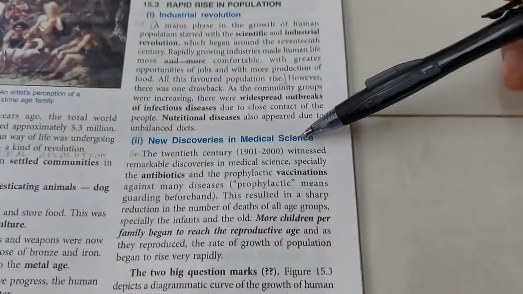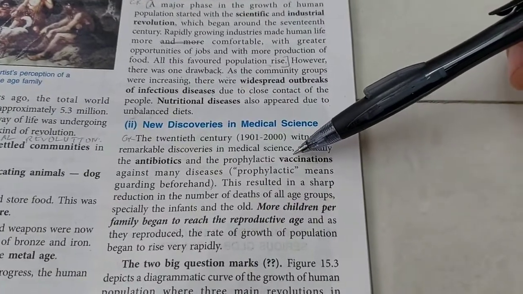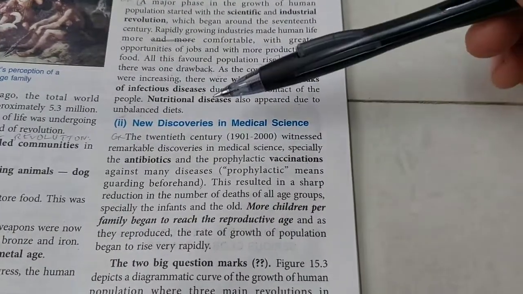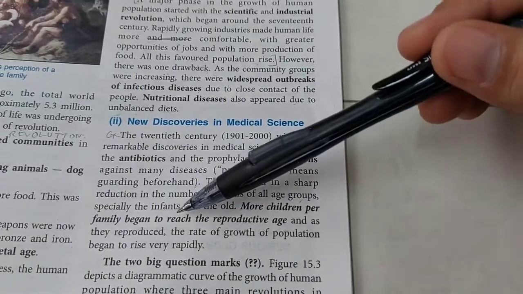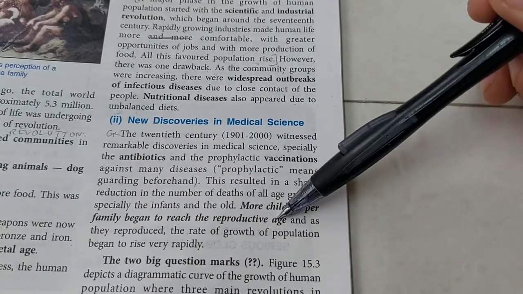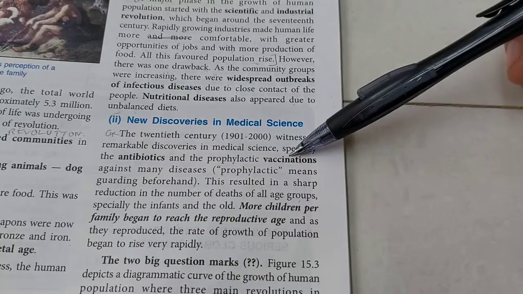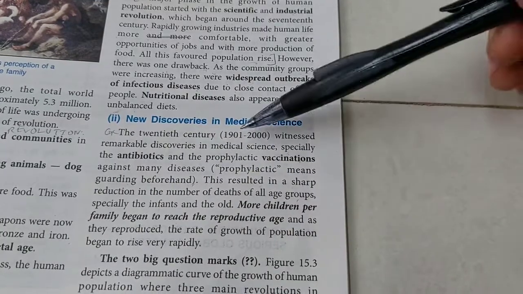New discoveries in medical science. This also led to a population boom because of discoveries of antibiotics and vaccinations, because more children per family began to reach the reproductive age. Before this, the infant mortality rate was very high. Mark this as a give reason.